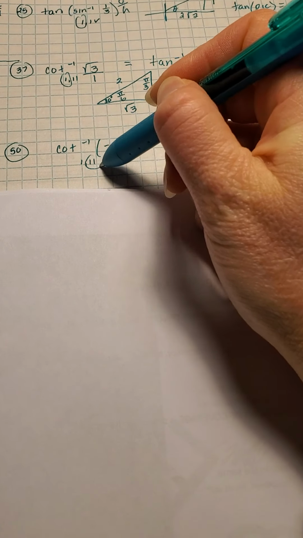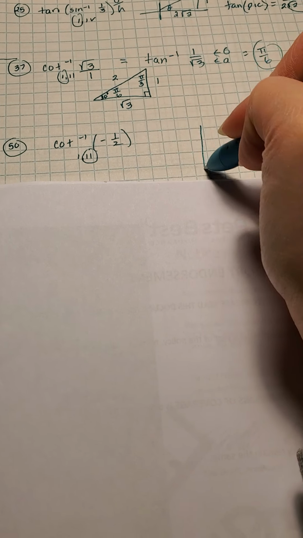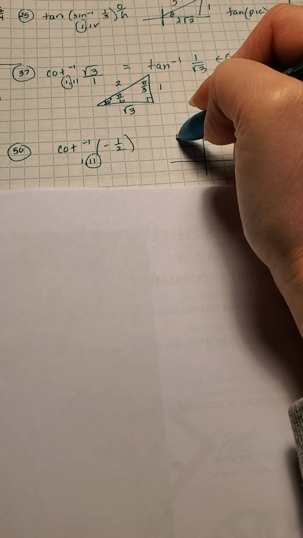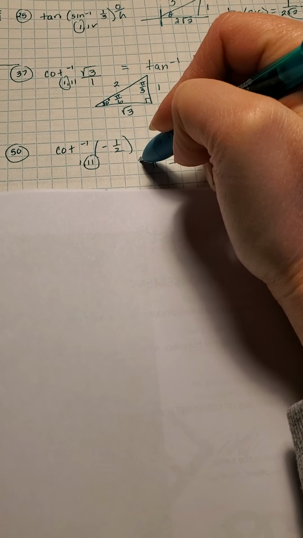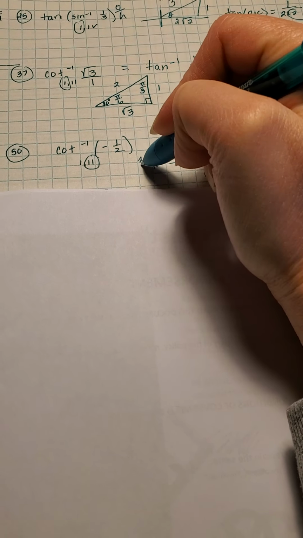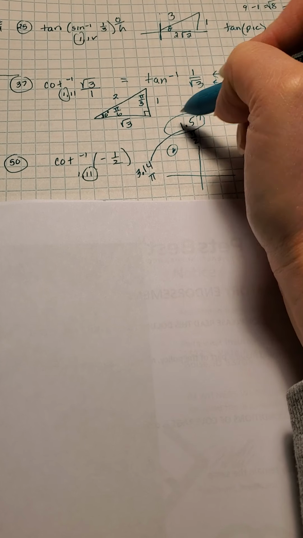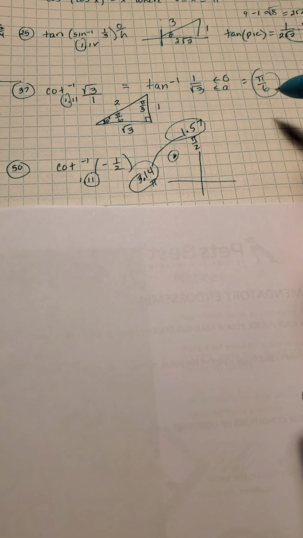50, another brother-sister pair. This one was with a calculator though. So first off, since it's negative, I'm going to be in quadrant 2. Now, what that means for you is if you're in quadrant 2, this is pi, this is half a pi. So you know pi is 3.14, half a pi would be 1.57. I need to be between 1.57 and 3.14 for my answer.